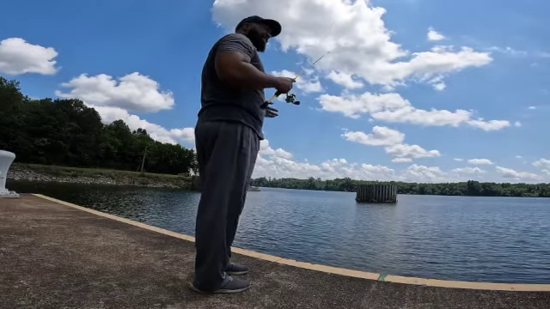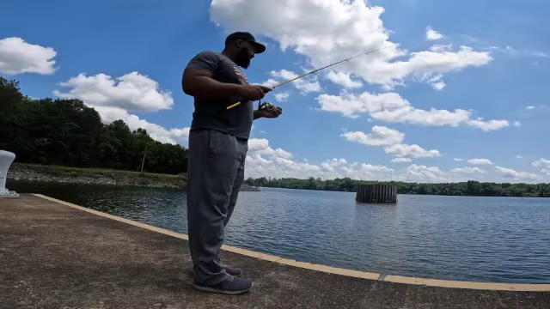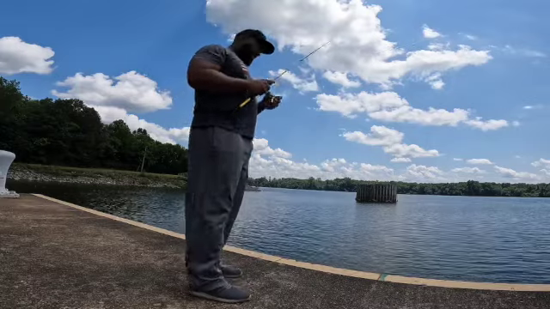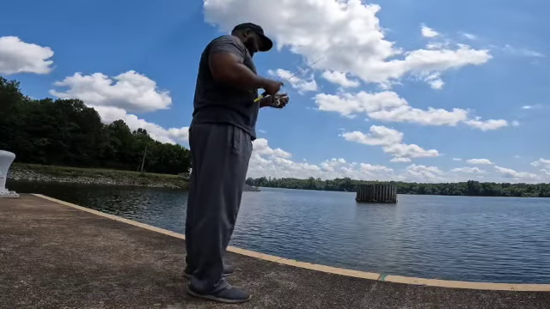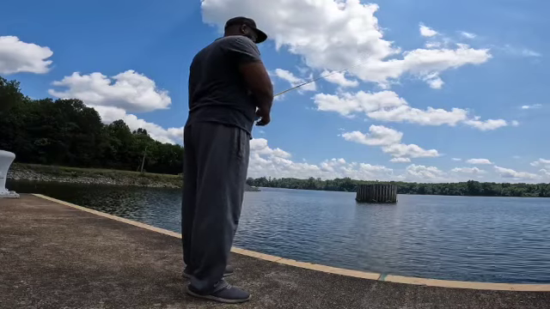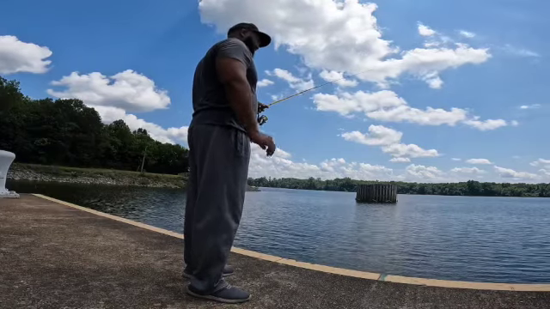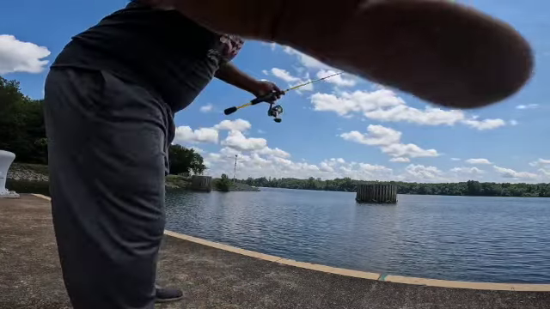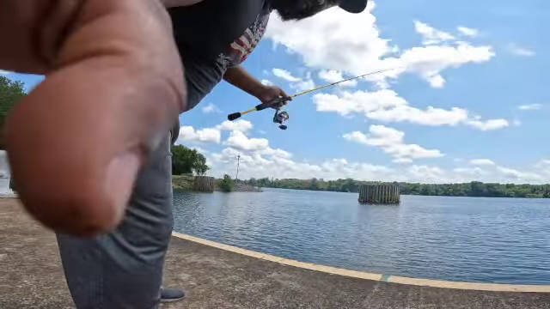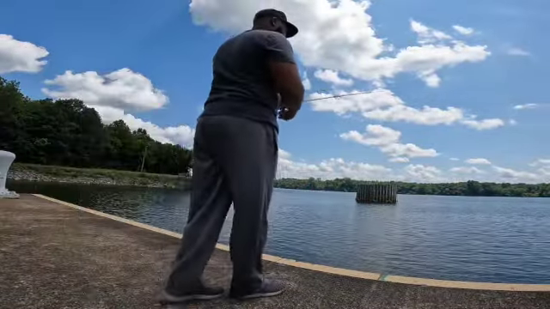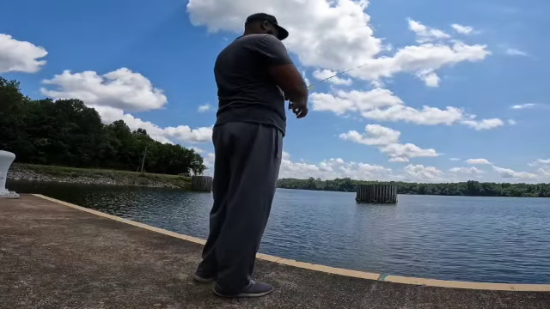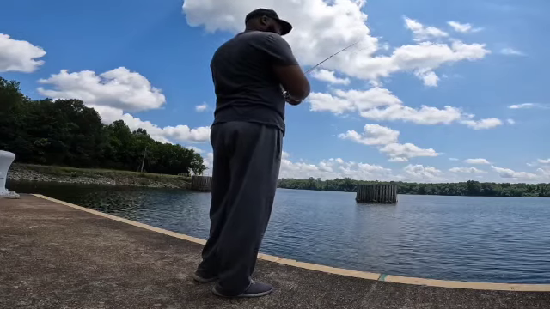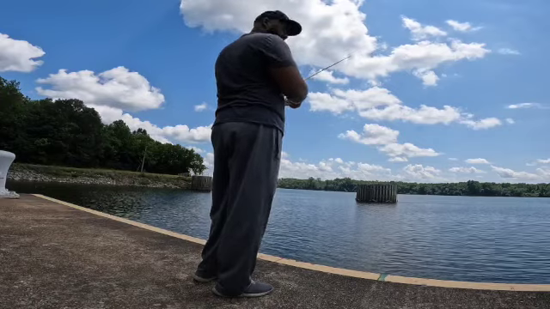Pressure. You have to realize also, the deeper you go, the higher the pressure is going to be. Time factor. Would love to catch one for you guys.